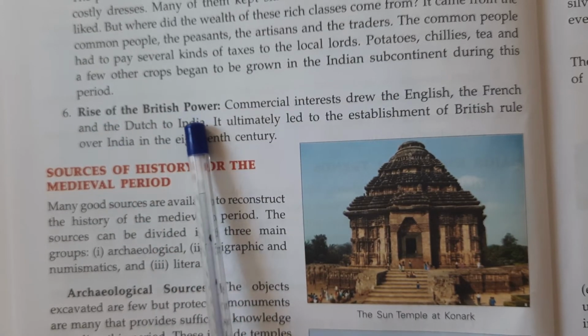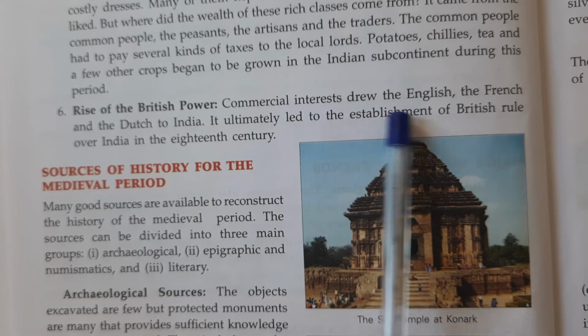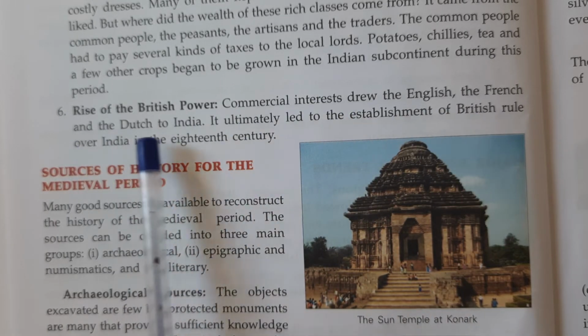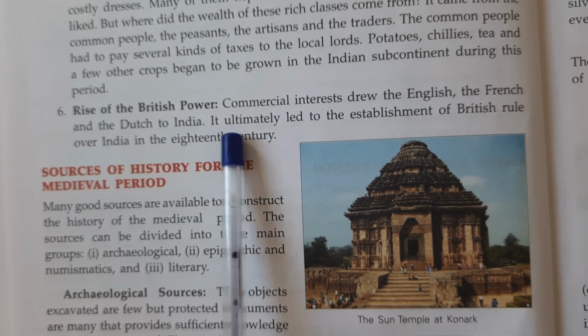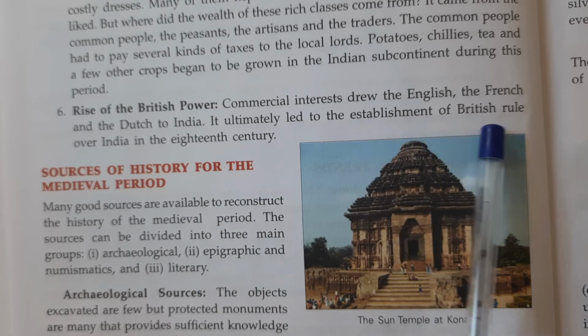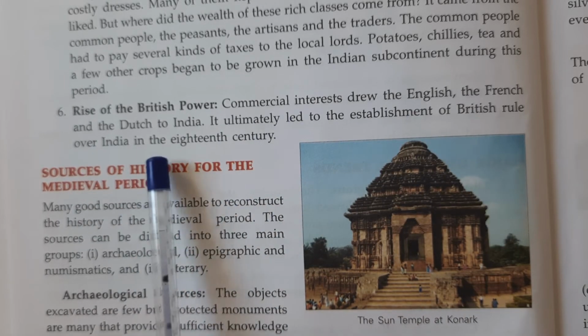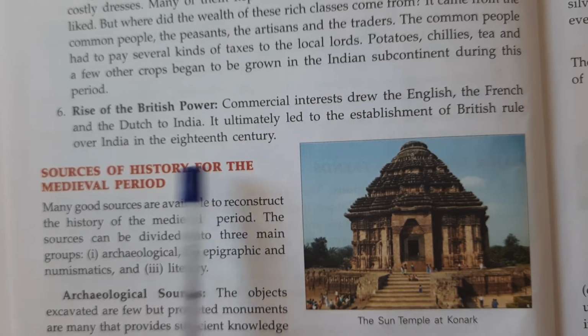Rise of the British power. Commercial interests drew the English, the French, and the Dutch to India. It ultimately led to the establishment of British rule over India in the 18th century.